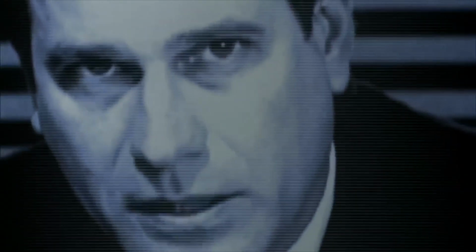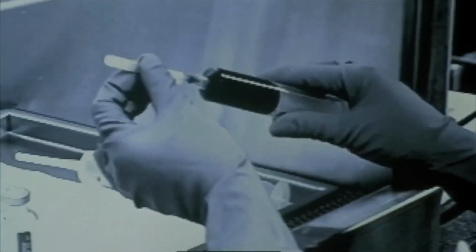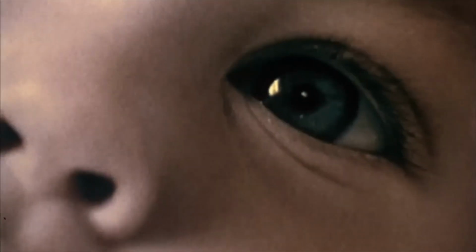Genetics. What can it mean? The ability to perfect the physical and mental characteristics of every unborn child. Of genetic engineering. To choose the genes. In the sense of society.